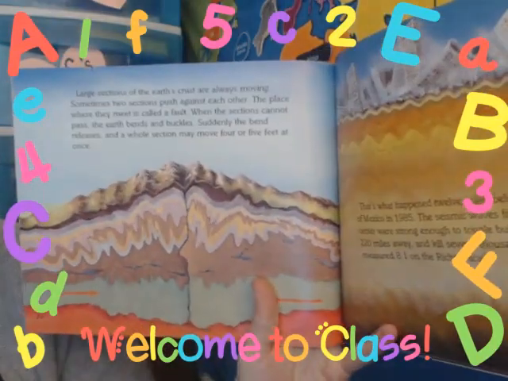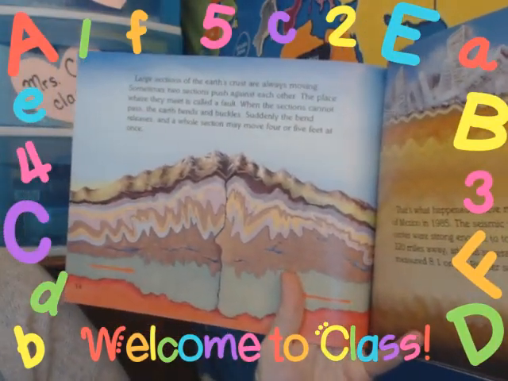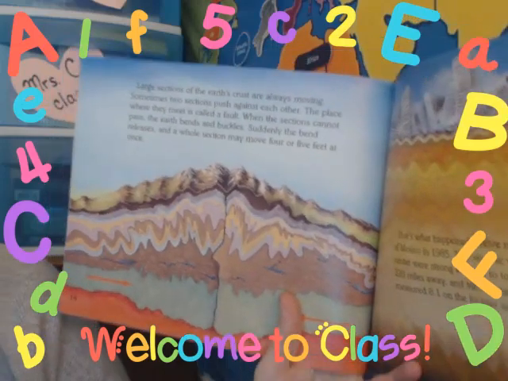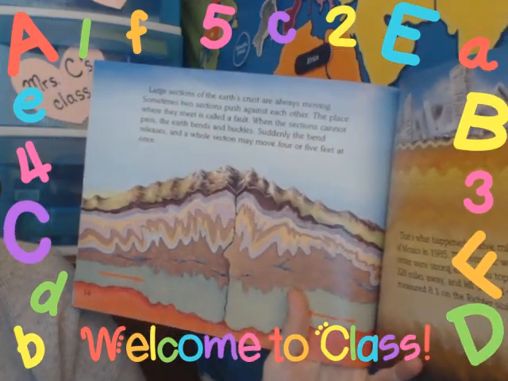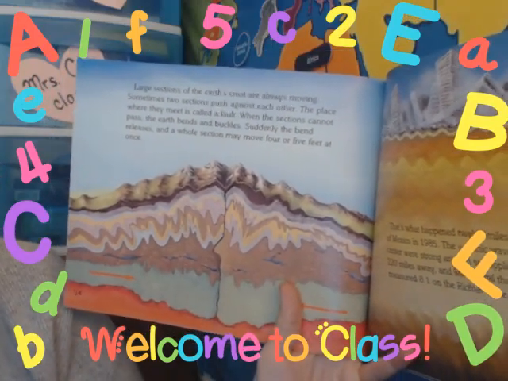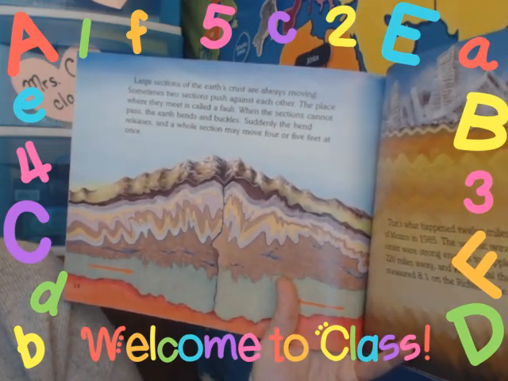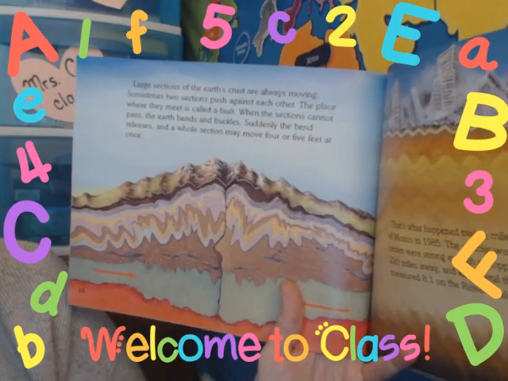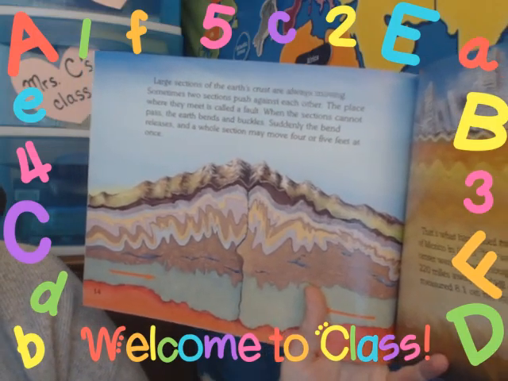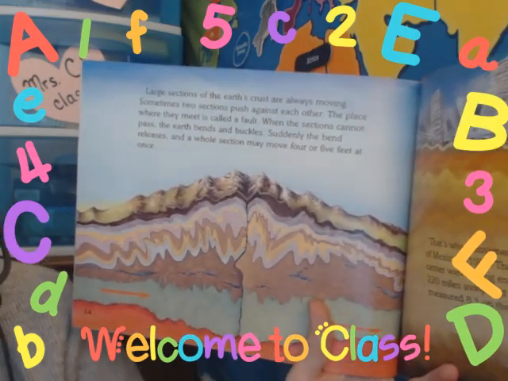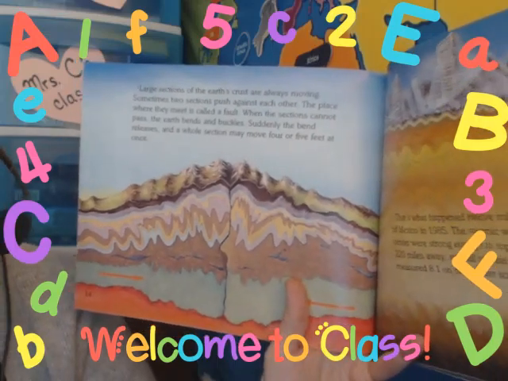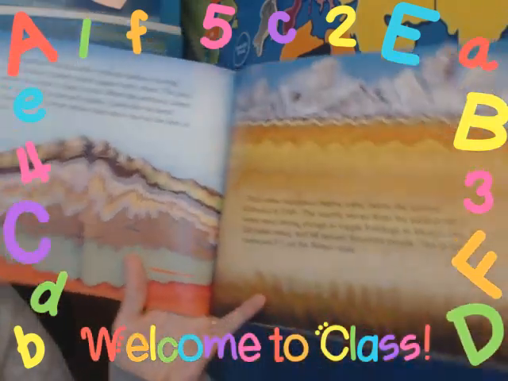Large sections of the Earth's crust are always moving. Sometimes 2 sections push against each other. The place where they meet is called a fault. When the sections cannot pass, the Earth bends and buckles. Suddenly, the bend releases and a whole section may move 4 or 5 feet at once. That's a lot faster than a fingernail growing, right?